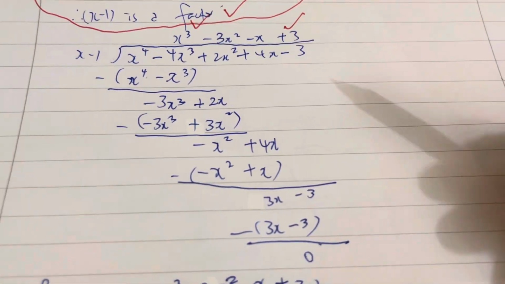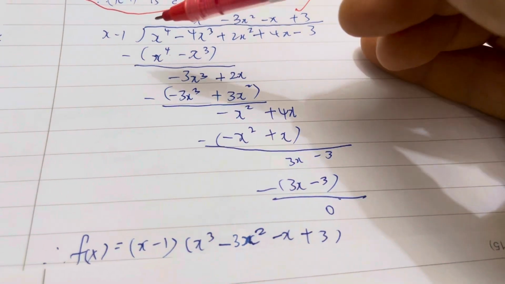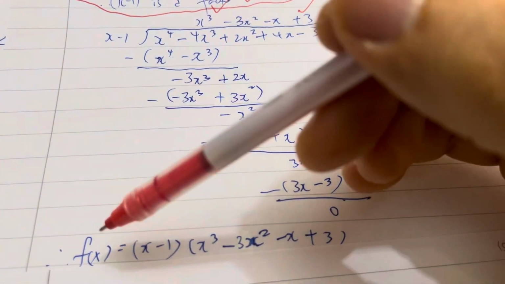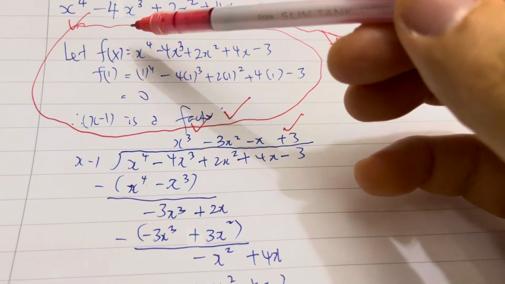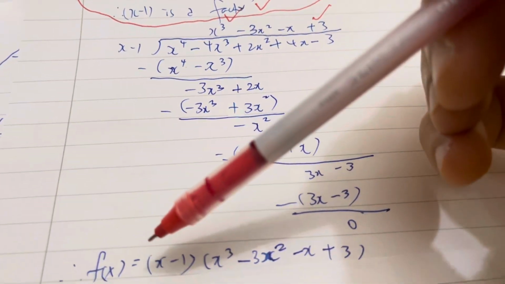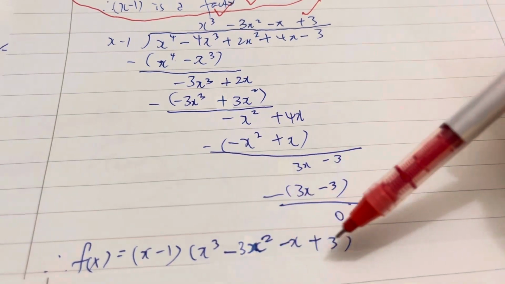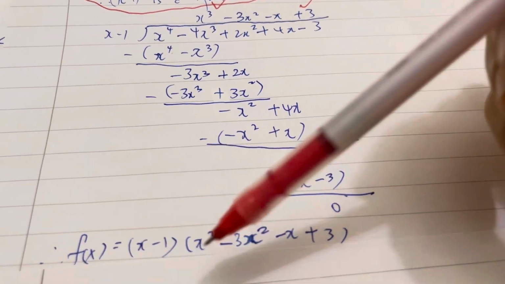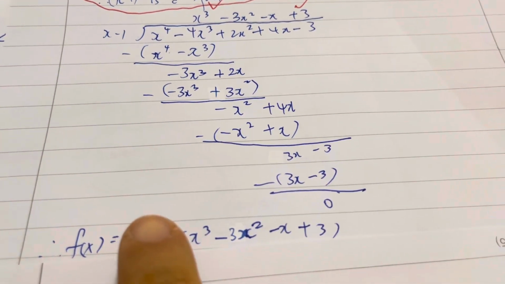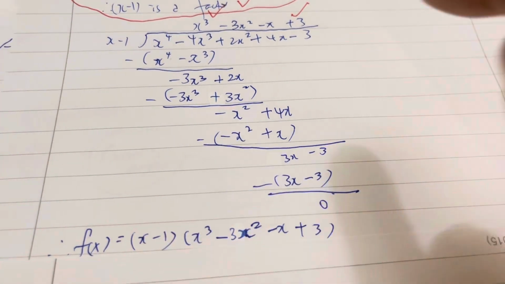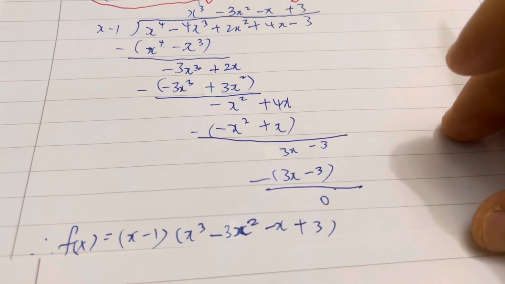Now, after I've done this long division, I can rewrite this into this, but again I have another problem, and this is cubic. Now this is in your syllabus already. That means they will ask you to factorize this. All right, so how do I do it?